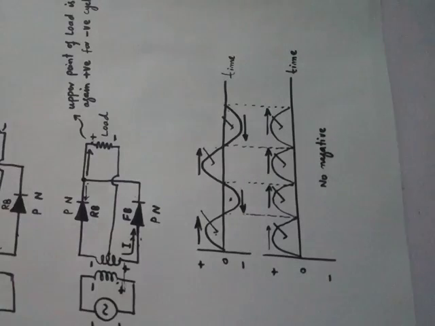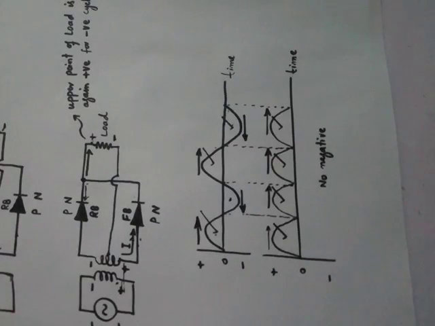I hope, students, you will be able to understand this concept. So please do your research and make some notes.